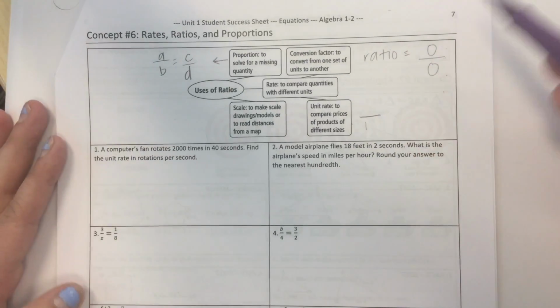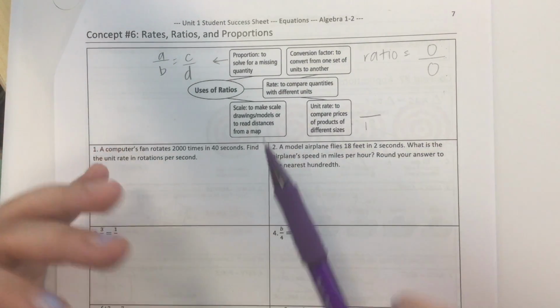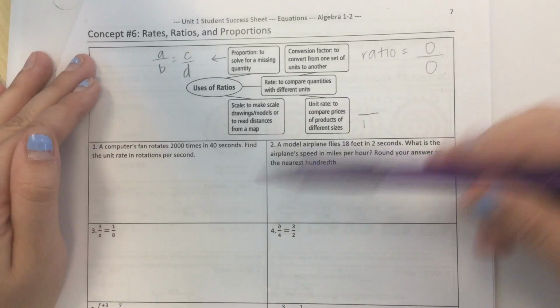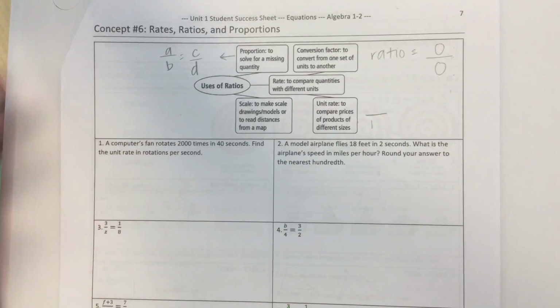Okay, so that is a little bit of an introduction into this concept. In the next video, we're going to get started on some of these problems.